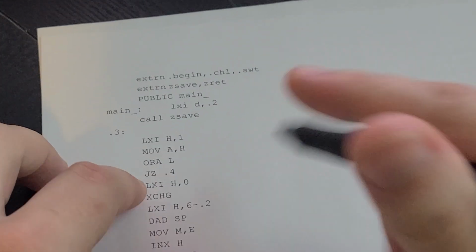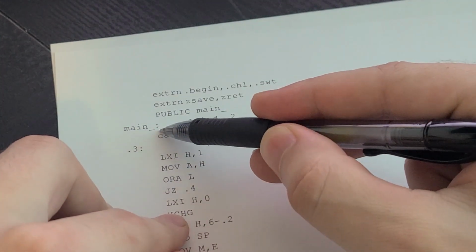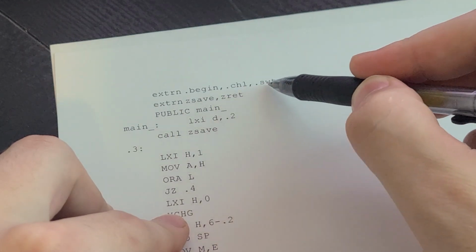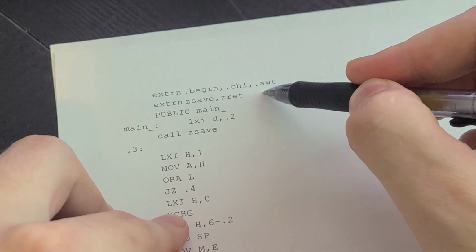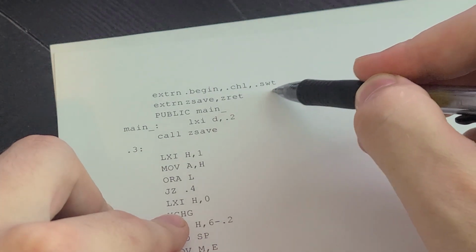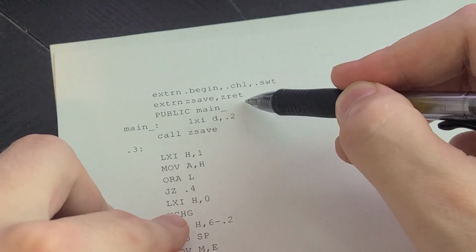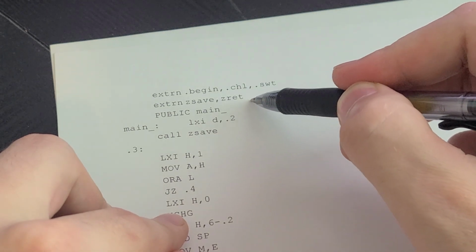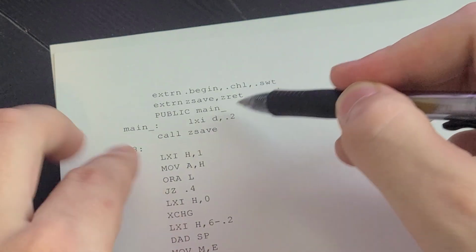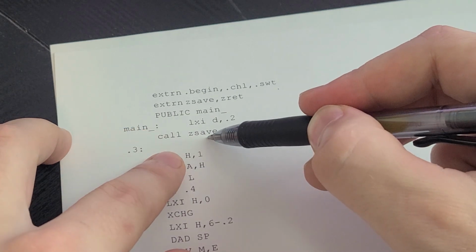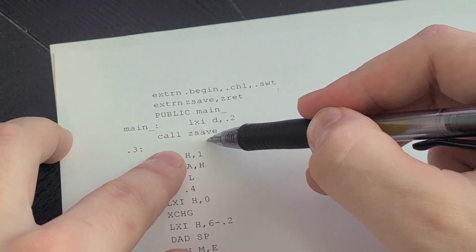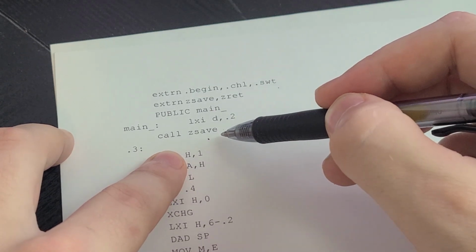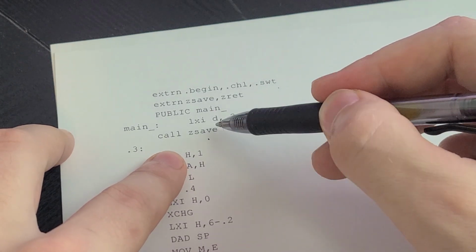Now let's look here. So we have main. These things up here, these externs, are part of the c.lib that you link up with for the Aztec C compiler. I'm not quite sure what these do. If anyone has any idea, please put it in the comments below. So it says call zsave. I'm wondering if this is a stack or a register save, but I have no idea.